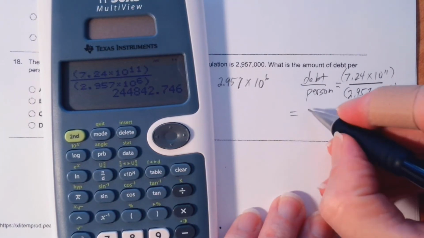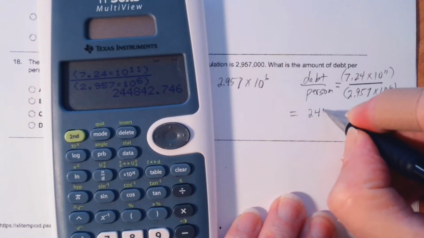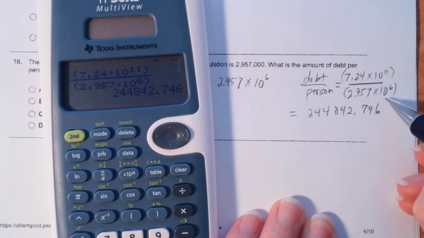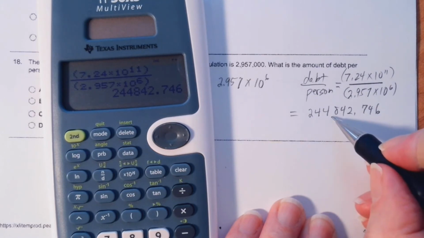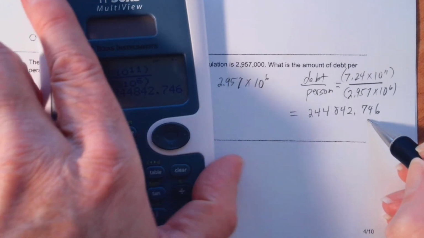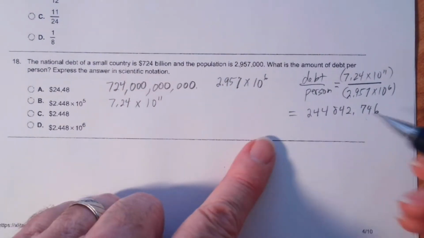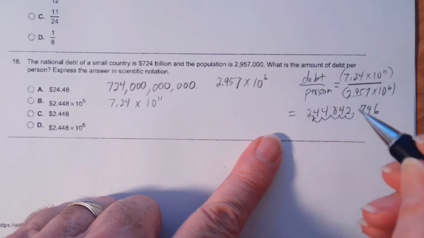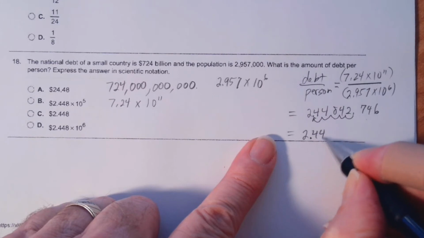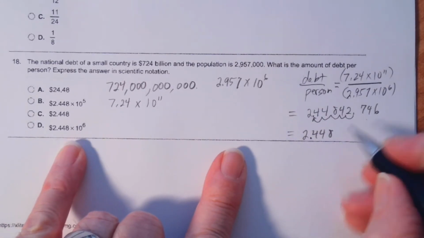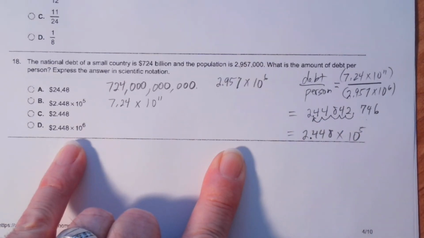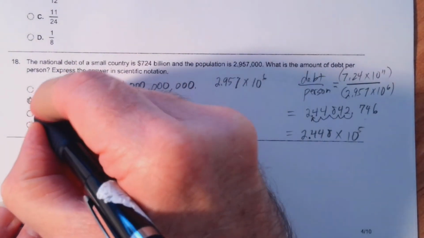So we're not getting it in scientific notation. It's 244,842.746. Now this is going to be a certain amount per person. It looks like it's $244,842.75 basically. But they want us to write the answer in scientific notation, so we go 1, 2, 3, 4, 5. There should be one digit to the left of the decimal. So this is 2.448. It looks like they rounded right there. Times 10 to the, and we said we want 1, 2, 3, 4, 5 times. And so that's your final answer, which is option B. All right, let's move on to number 19.